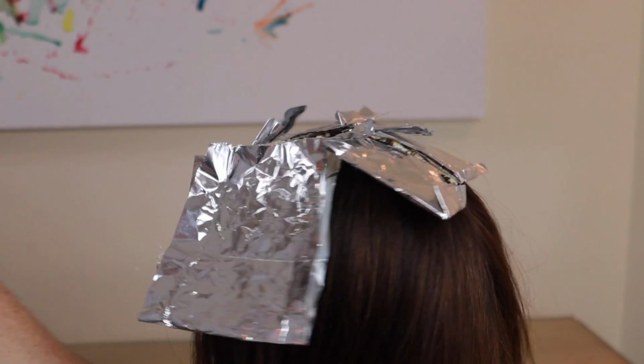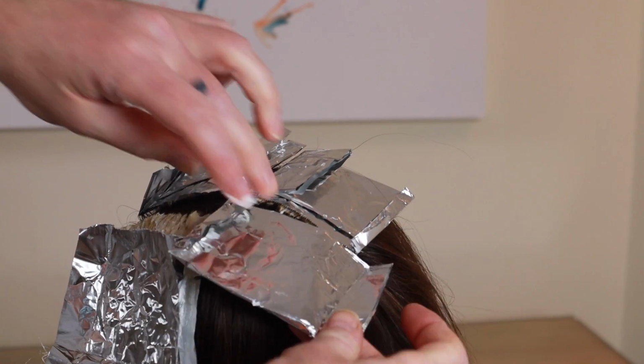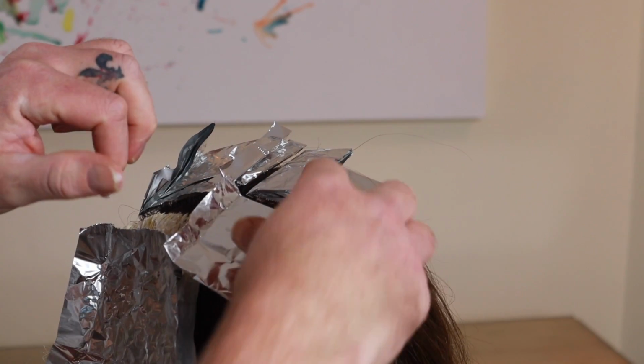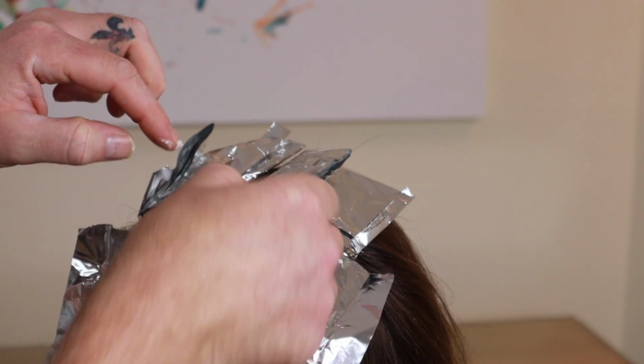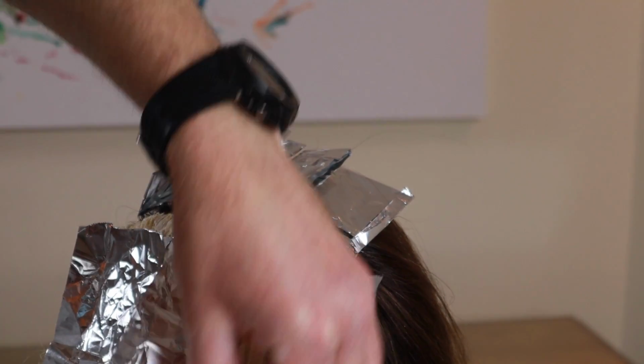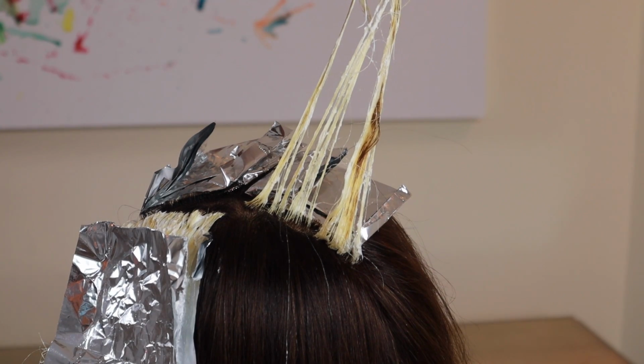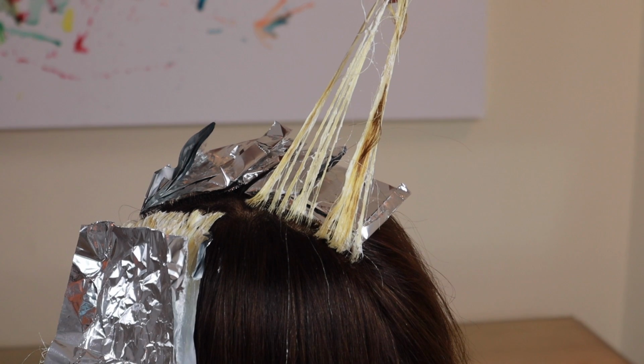Okay, so then to our second foil, which I consider to be sort of my standard foil. Fingers crossed this looks okay. Okay, not too bad. I got one little missed one there.